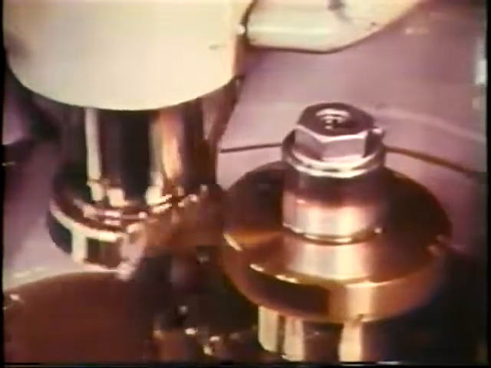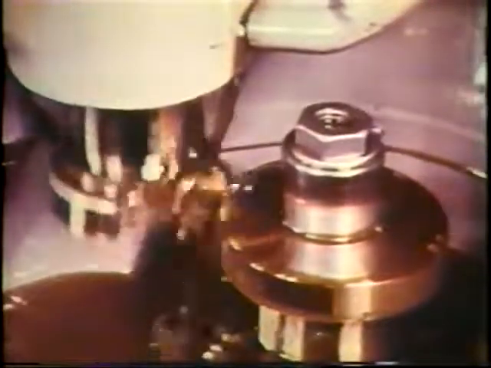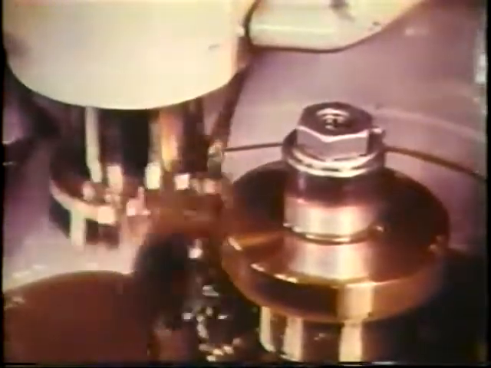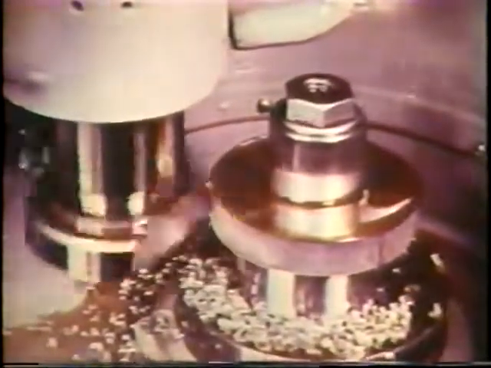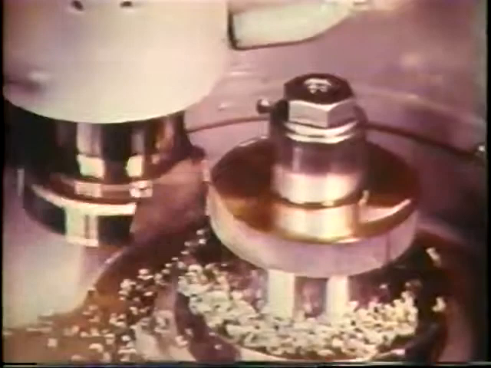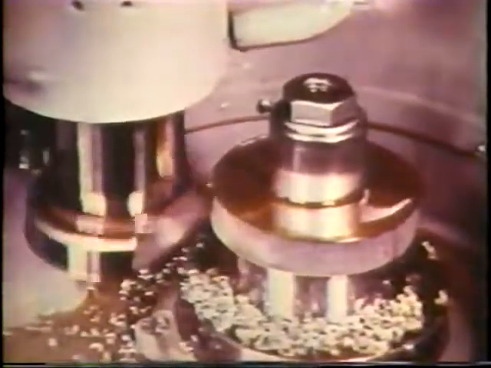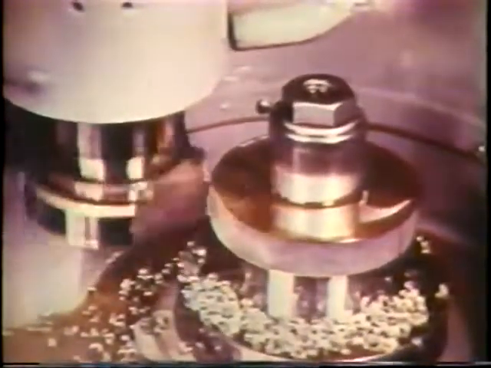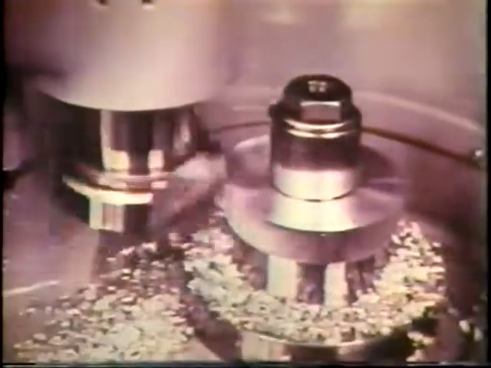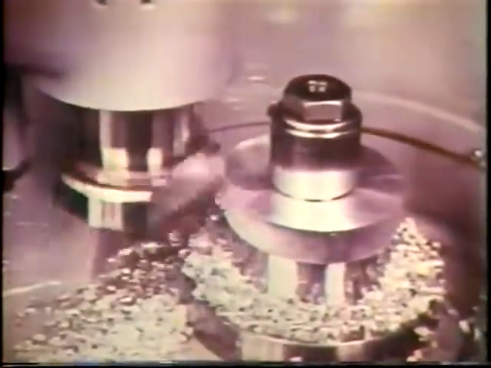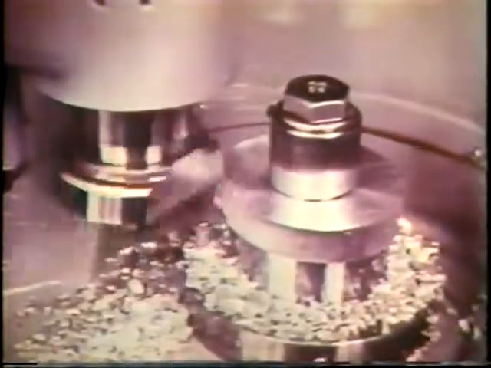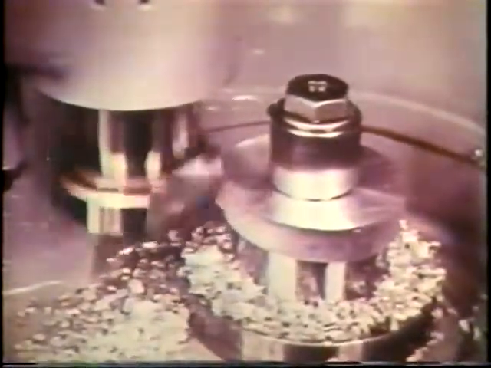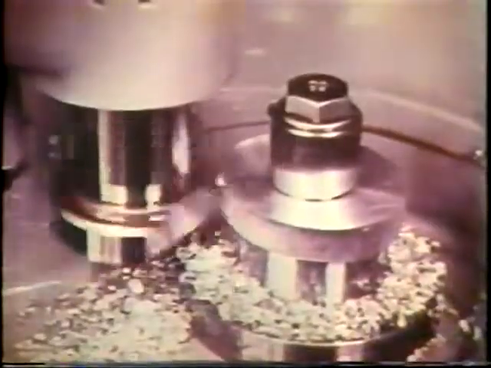We will illustrate some applications of the generating principle to the cutting of gears and other shapes. Here, a cylinder is generated with a single point tool. As the tool reciprocates, the work is rotated at a definite rate of feed. When generating an elliptical cam shape, the work rotates and the centered distance between tool and work changes in timed relationship with the rotation of the work.